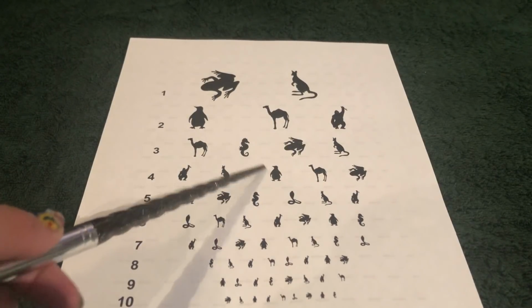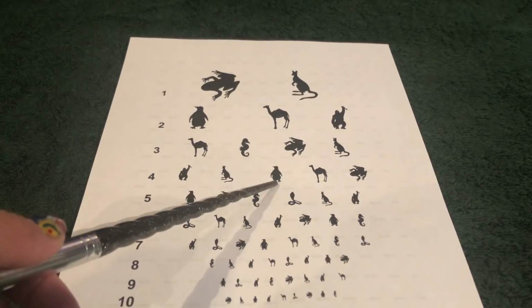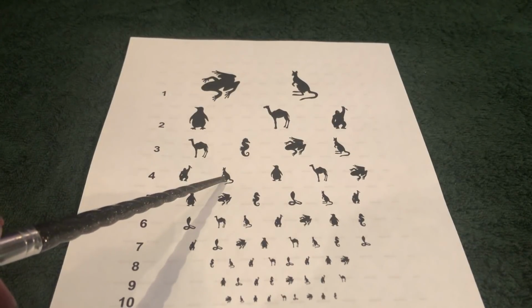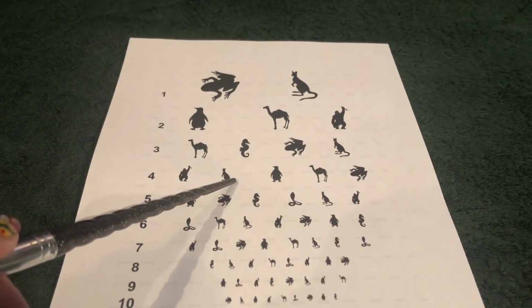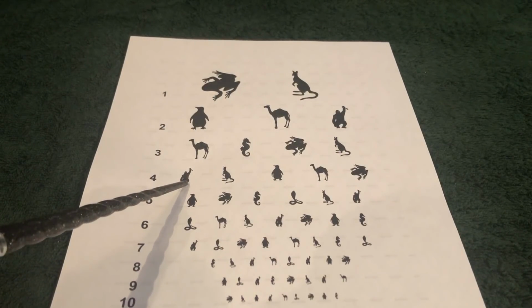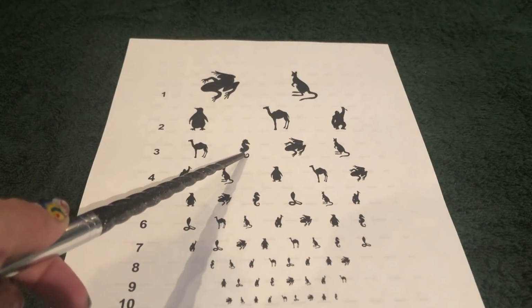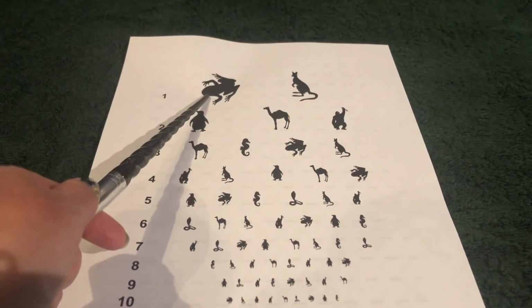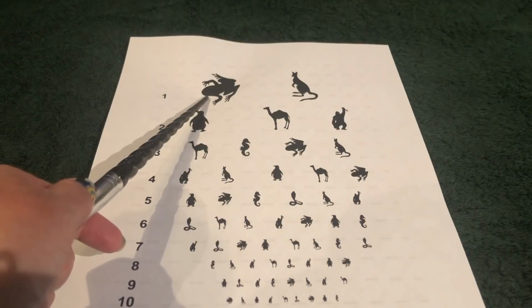And what animal is this? A big one. How about this one? Yes, a kangaroo. This one? Gorilla. This one? Seahorse, yep. Up here? That's a frog, yes.